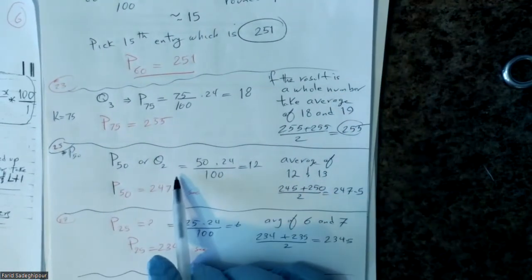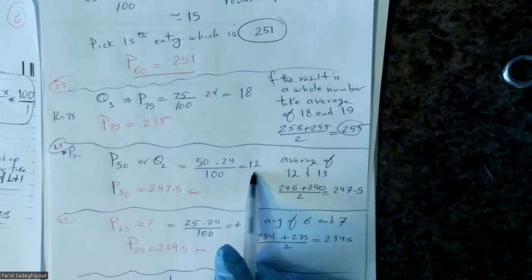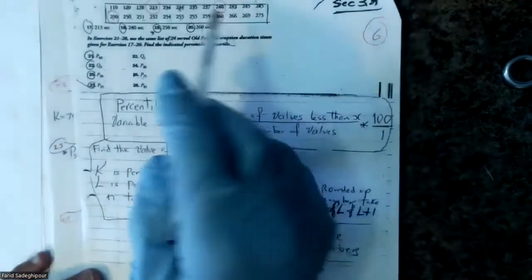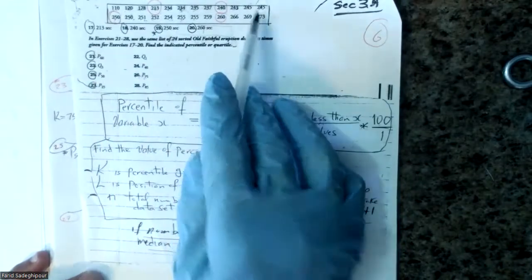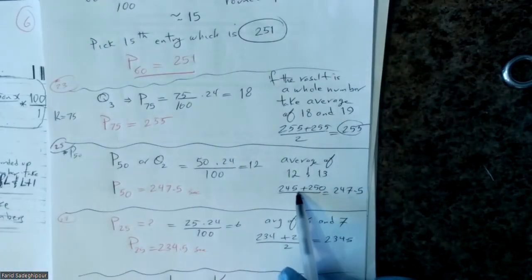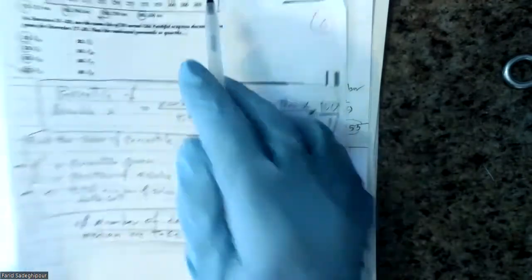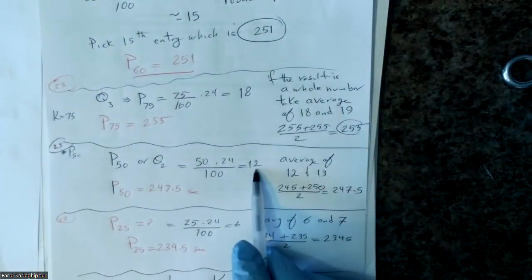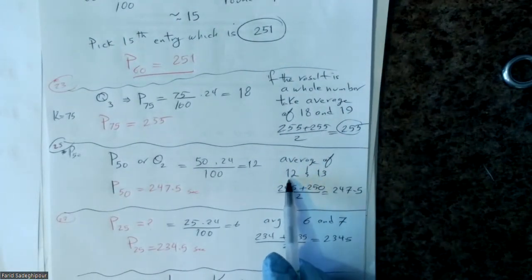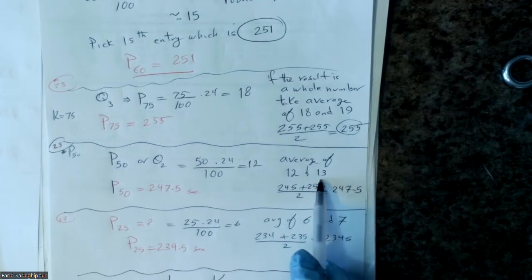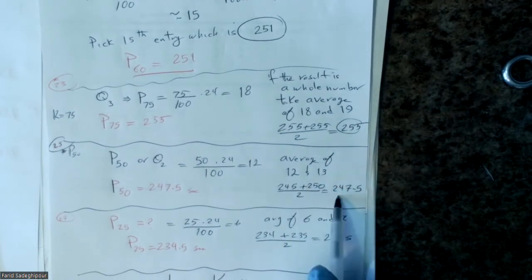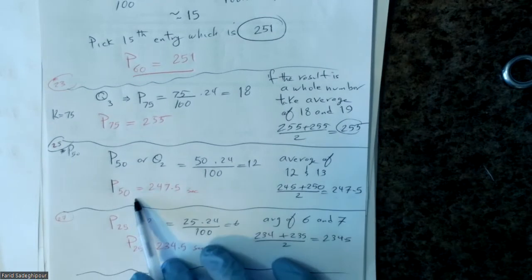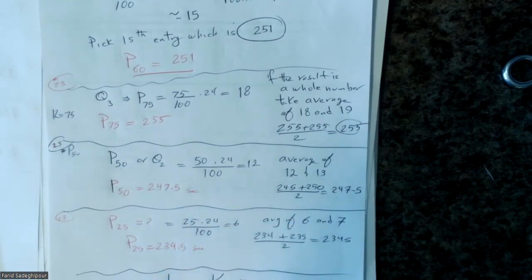Same thing here. You have a whole number. Don't start counting and say, well, number 12 is this. No, number 12 is not 245. When you have a whole number, you have to take an average of what number is at position 12 and what number is at position 13, and then take the average. So the 50th percentile is 247.5, and so on.